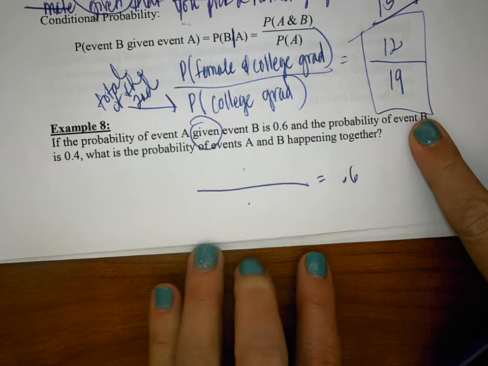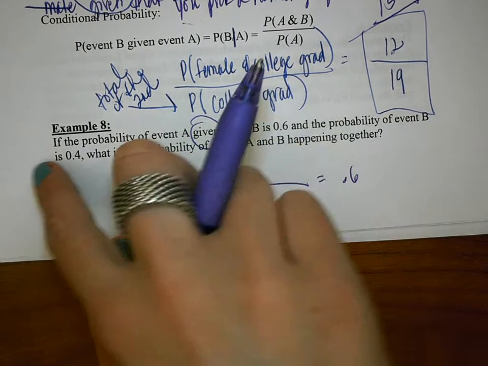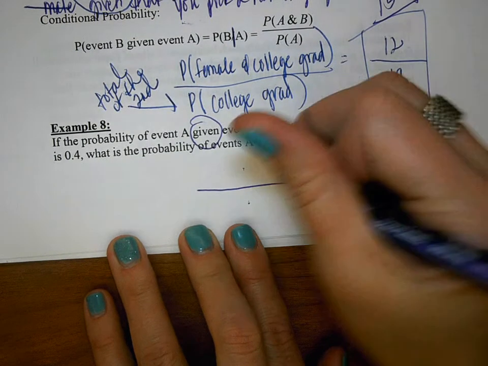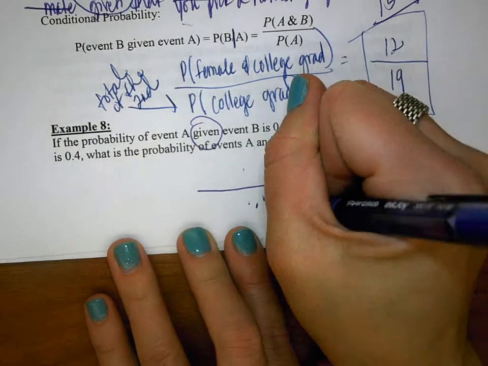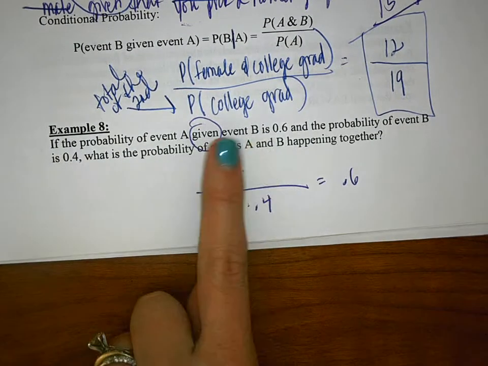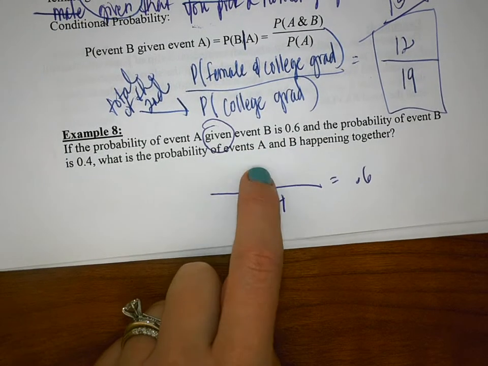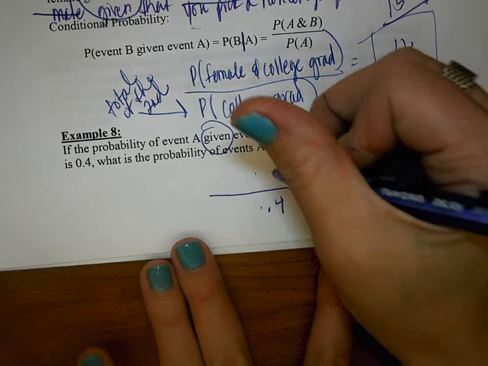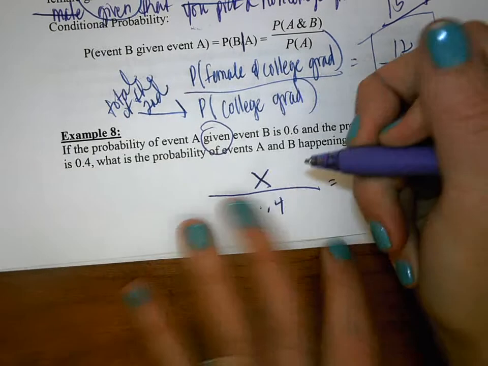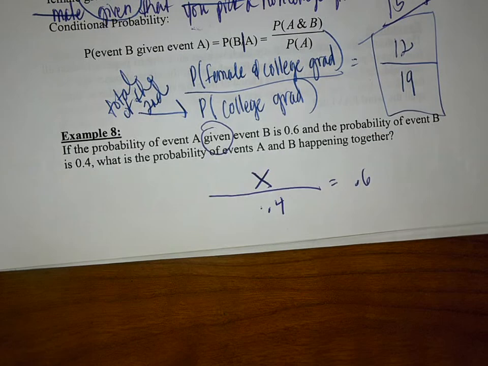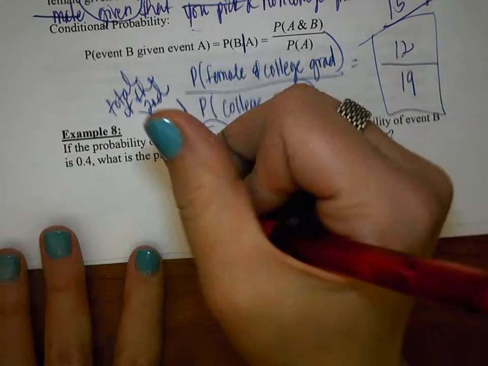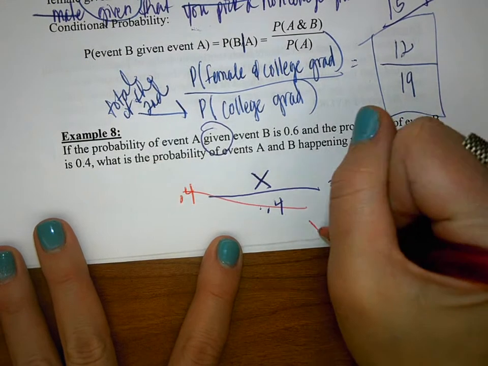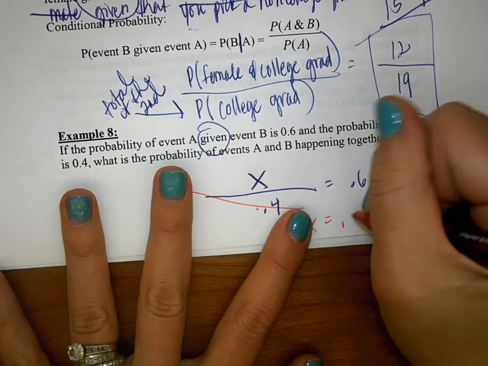Then it says, and the probability of event B is 0.4. So you know how B came second? That's the total of that one. So that 0.4 is what's going on the bottom. And they want to know what's the probability of events A and B happening together. So we don't know them together, so that on top is your X. Okay. So then how do I end up finding the answer? What would I do? Good. Multiply by 0.4 to both sides. Those cancel. We get X equals 0.24. And that's your answer.